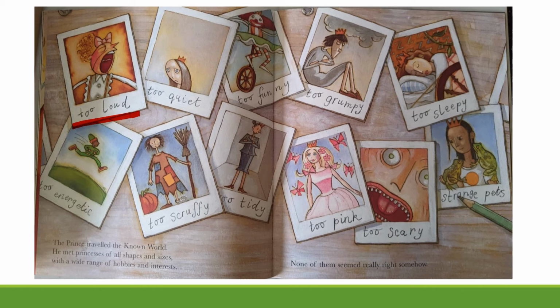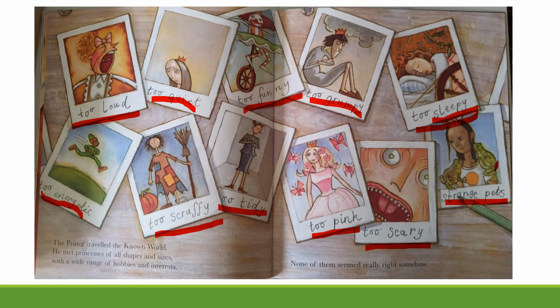This one was too loud. This one was too quiet. This one was too funny. This one was too grumpy. Oh, this one was too sleepy. This one was too energetic. This one was too scruffy, and this one was too tidy. This one was too pink, and this one had strange pets. She's got frogs on her shoulder. How funny.